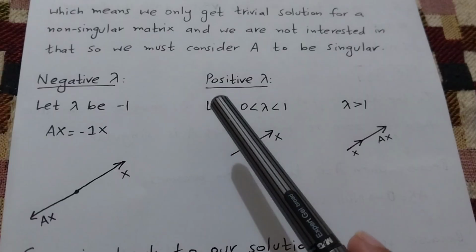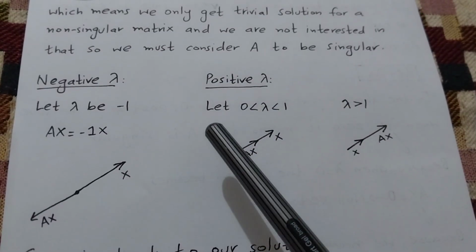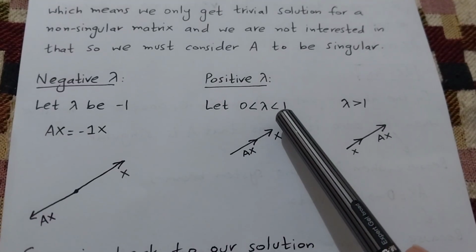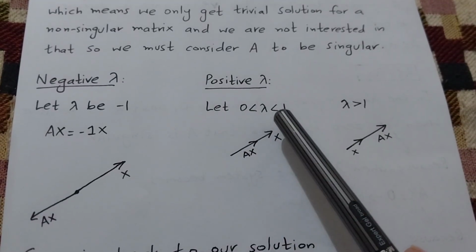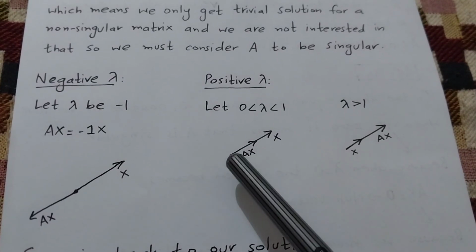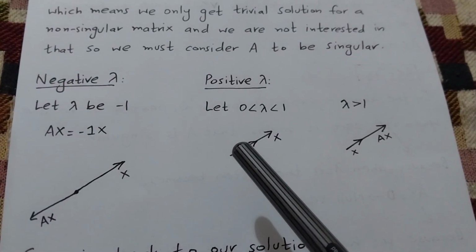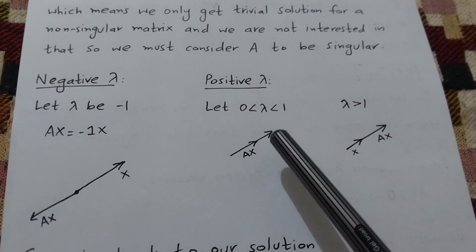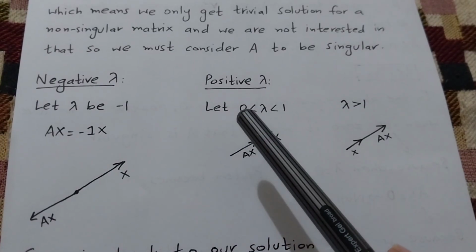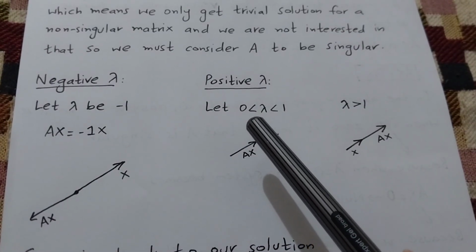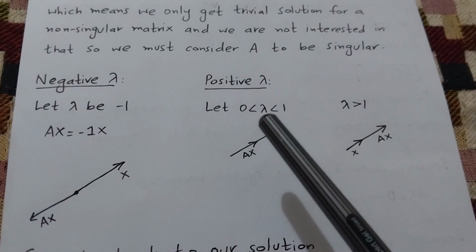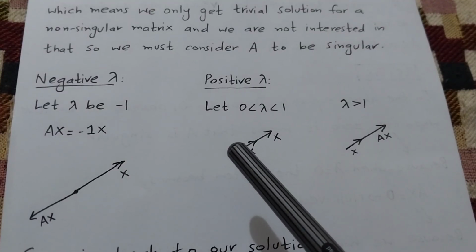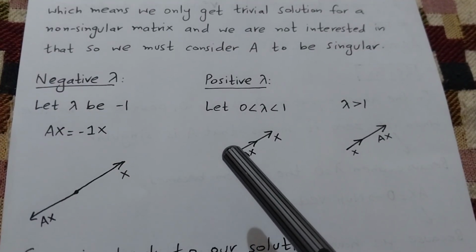If we consider positive lambda, we consider lambda to be in between 0 and 1. It is not equal to 1, it is not equal to 0, it's in between those two values, so it's basically greater than 0 and less than 1. So when we have a vector x in this direction, and lambda is basically 0 point something, between 0 and 1, ax is equal to some 0 point something value into x.